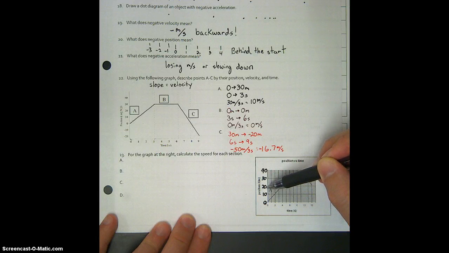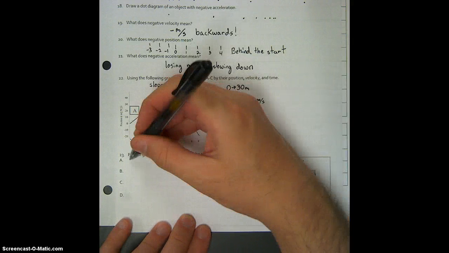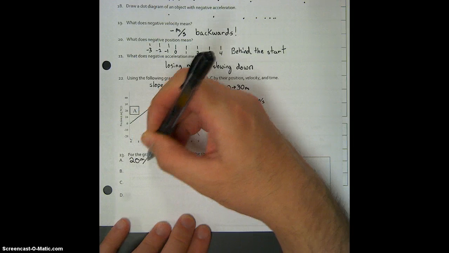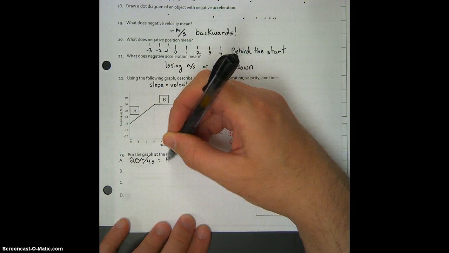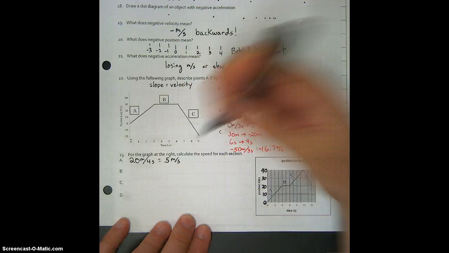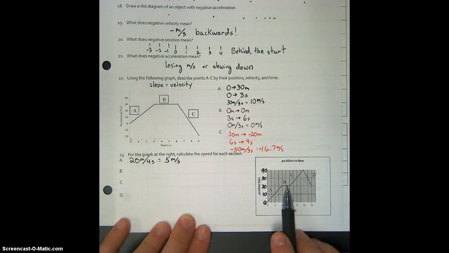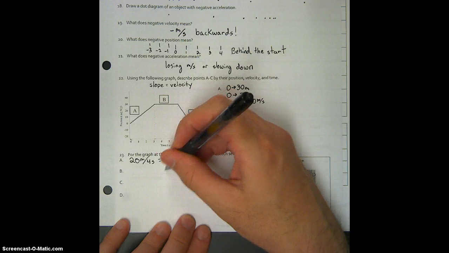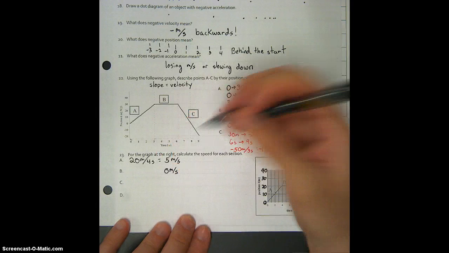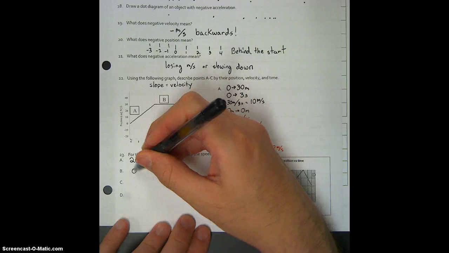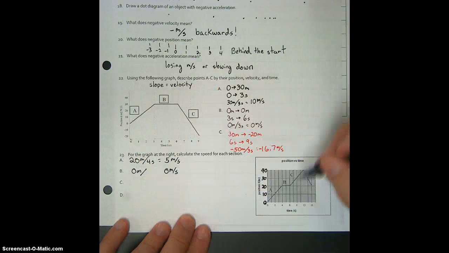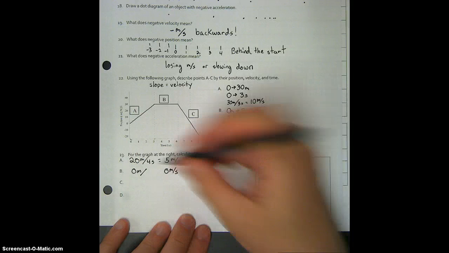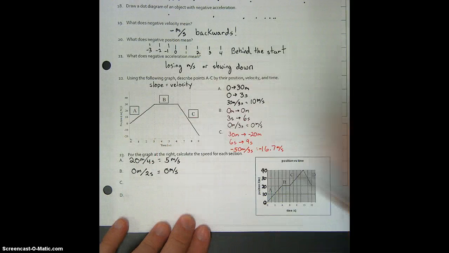So for part A, my slope is 20 meters over 4 seconds, my rise over my run. 20 meters for 4 seconds gives me 5 meters per second. For part B, if you want, we can just glance at it and see, hey, it's a flat line, slope of 0, so my speed is 0 meters per second. We could also calculate it, showing we've changed 0 meters during, let's see, it's from 4 to 6 seconds, so 2 seconds of that time, if that makes you happy.